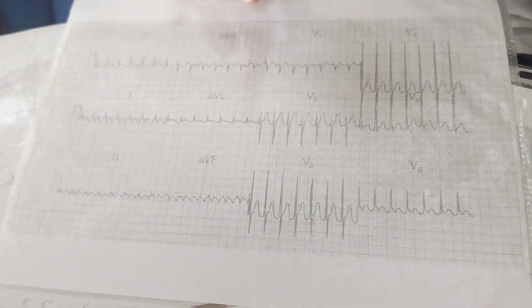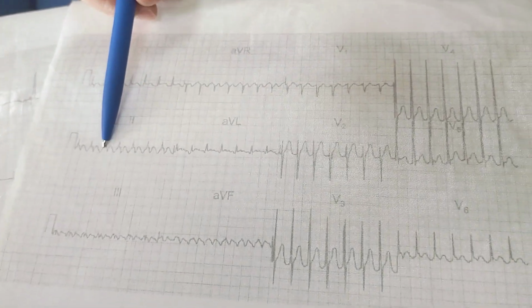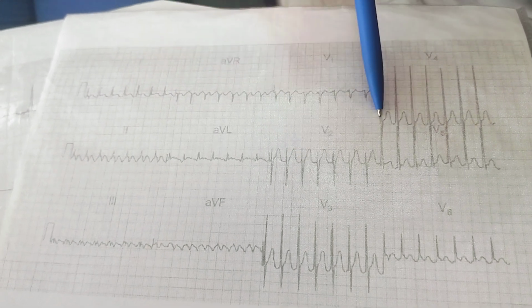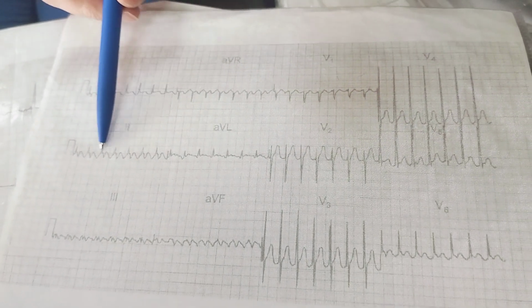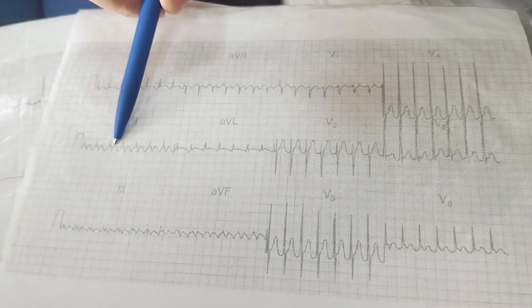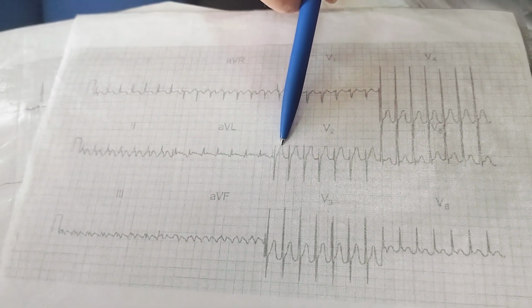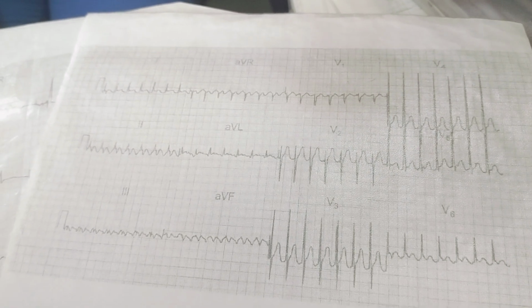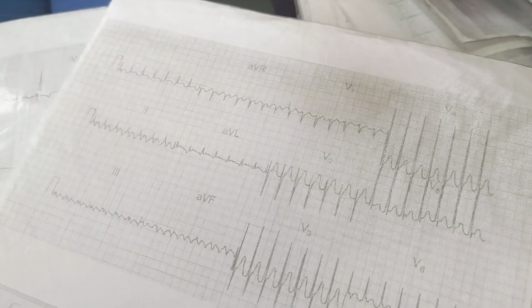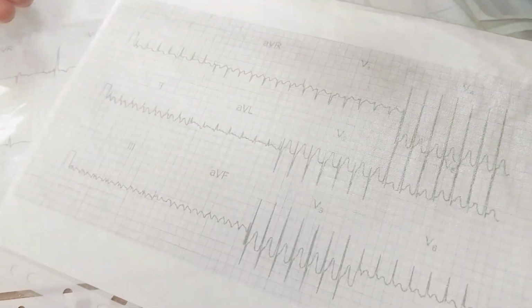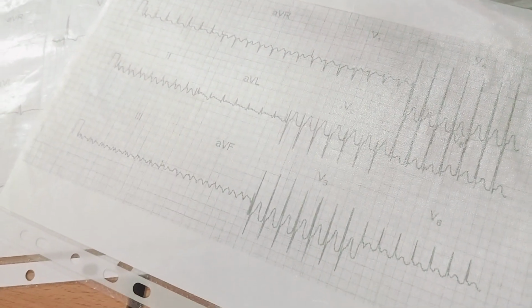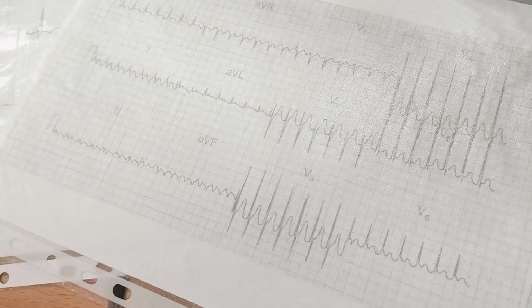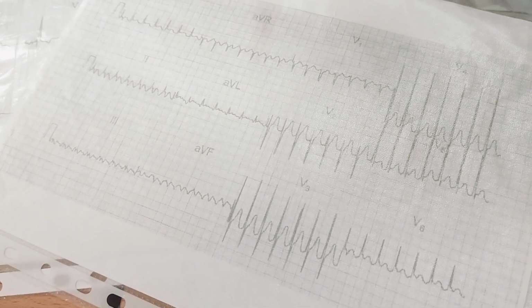Tachycardia, it's clear. Complex is narrow. So it is supraventricular tachycardia. Same thing. Is it P or T? T. It is T. So that's why it is non-sinus supraventricular tachycardia. So we don't need to check before we check the axis, and then everything we did. Okay, I try to save time. Okay, we have to go on.